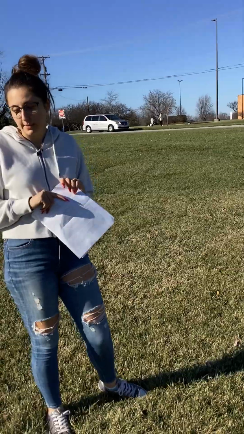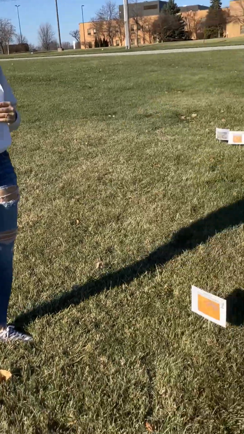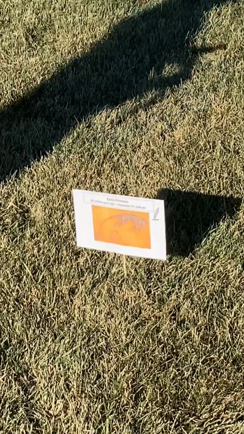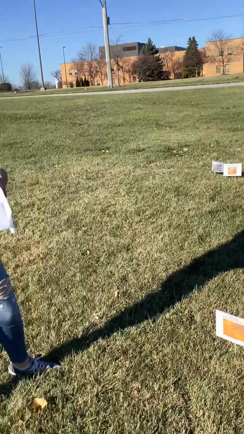About a day later, after the end Cretaceous mass extinction, we get early primates. Primates are like monkeys. You see they got a big tail. This was 60 million years ago. We're on December 27th, about 5:44 in the morning.